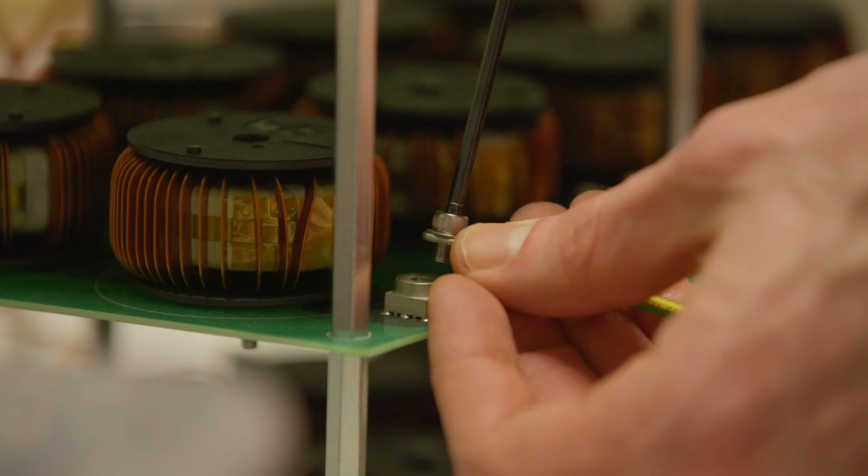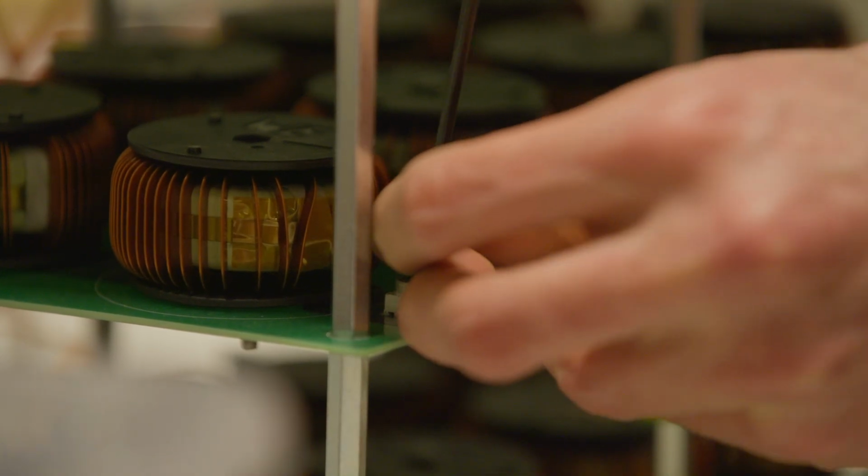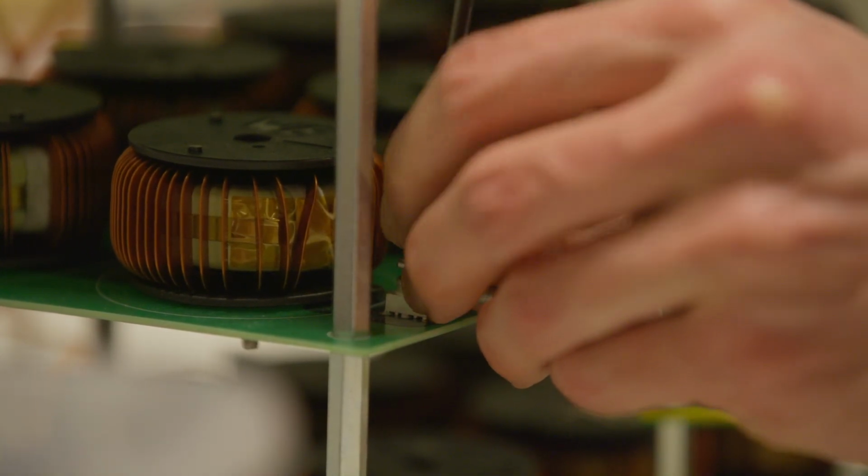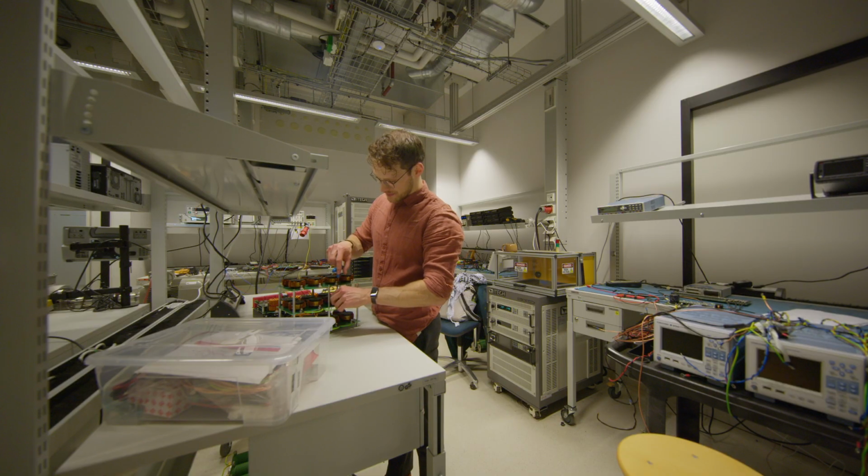But you also have solar inverters, wind turbines have power electronics, and of course in electric cars you also have power electronics to transform the energy in the battery to the energy in the motor. So wherever electric energy is used, that energy has been processed by a power electronic system.